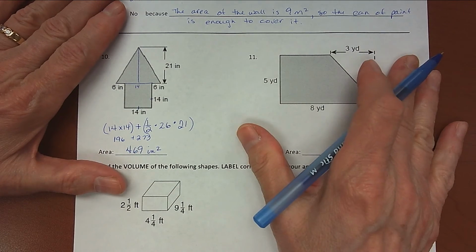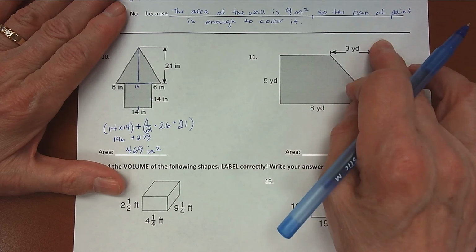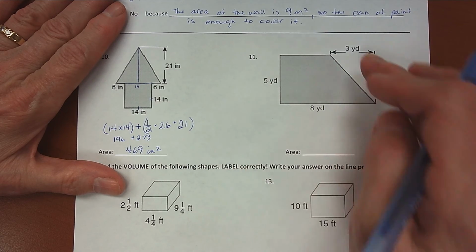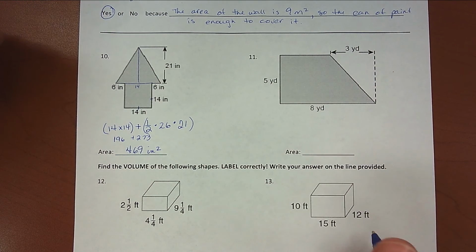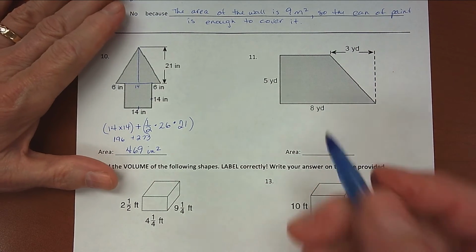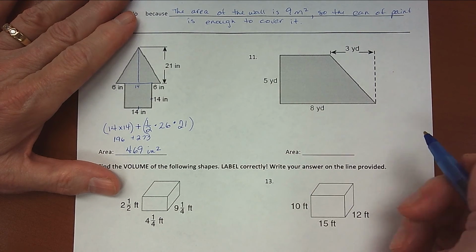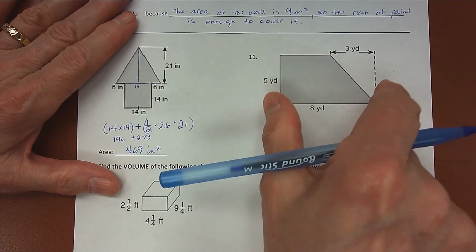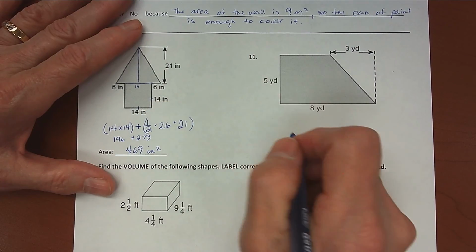On this shape over here, what I like to do with shapes like this is I want to figure out what the area of this rectangle would be if it were a complete rectangle, and then I want to subtract this amount. I think that's the best way to go here. I could realize that this is a trapezoid also and do base 1 plus base 2 divided by 2 times the height of 5. Either one of those will work.